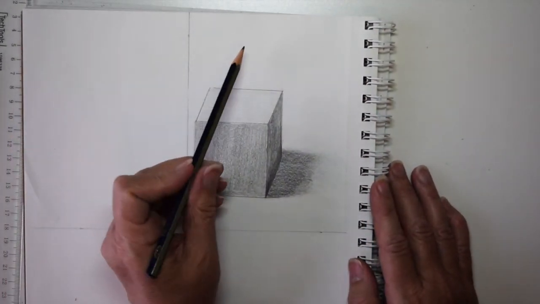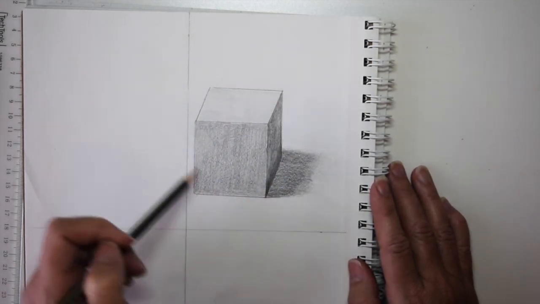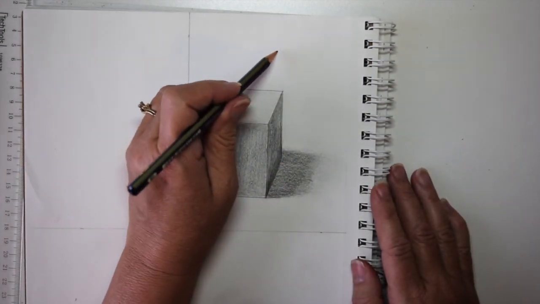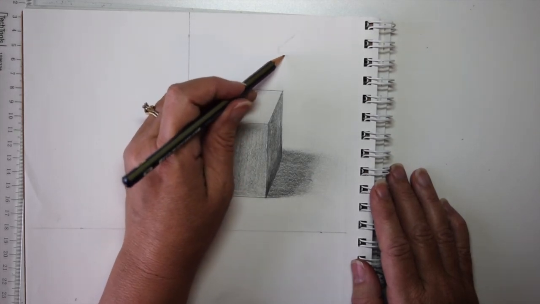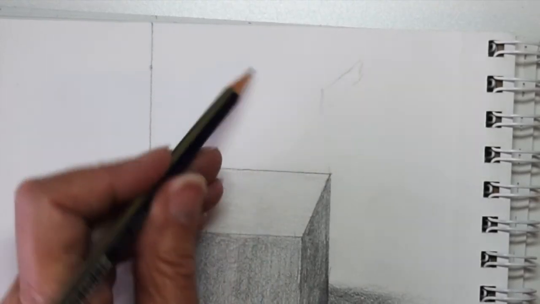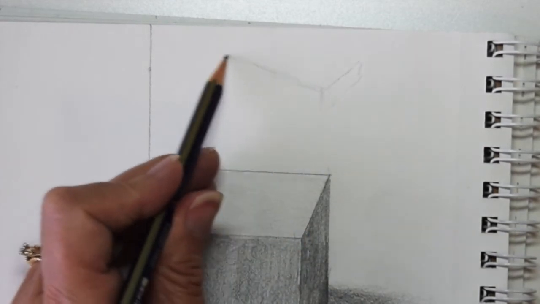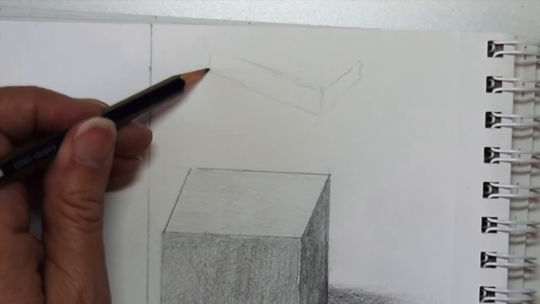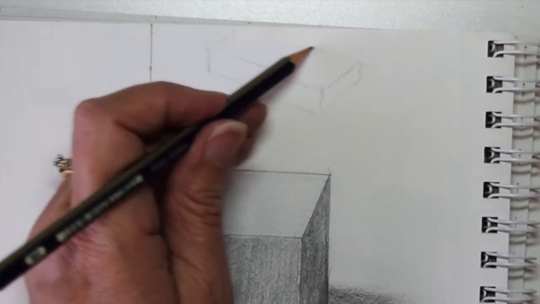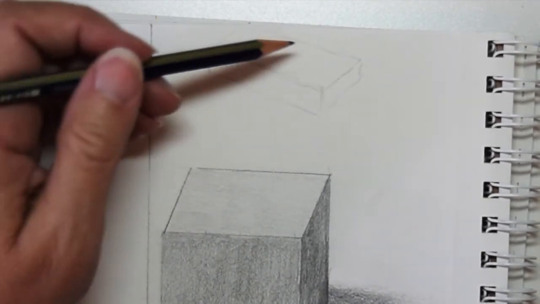There are a lot of things that we draw that are based off of parallelograms. For instance, a car. It's two parallelograms.